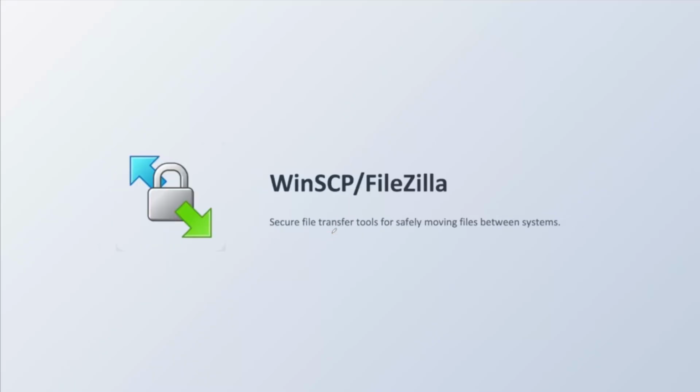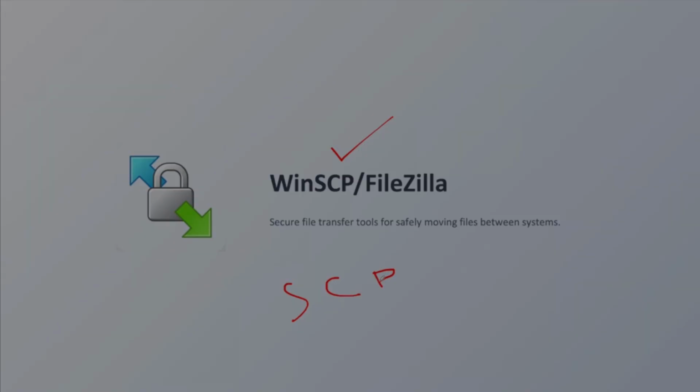And finally, this is WinSCP or FileZilla. These are UI based products. But if you do not have access to these UI based tools, which are used for transferring files, you can use SCP for secure transfer of files via CLI, the command line interface.